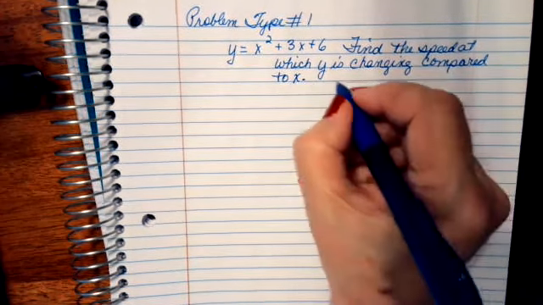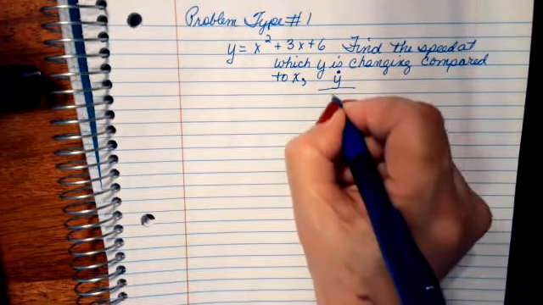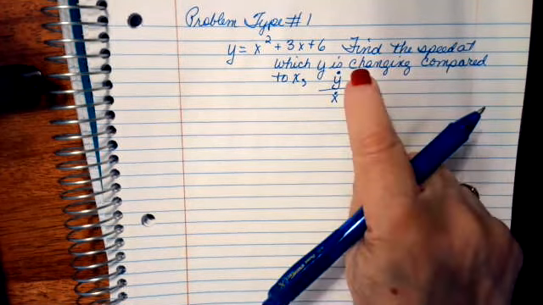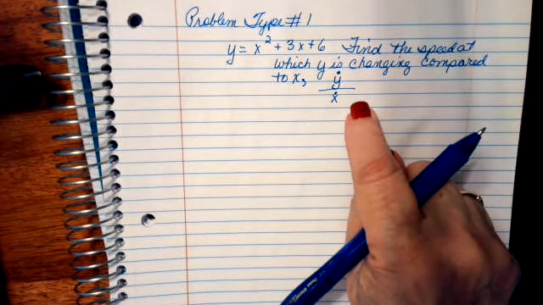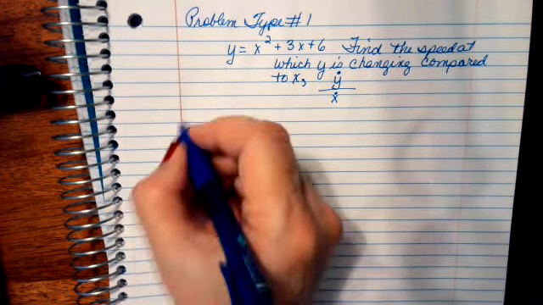And that will be represented with y dot over x dot, the change in y compared to the change in x. And we're just going to follow through the steps that Newton did.